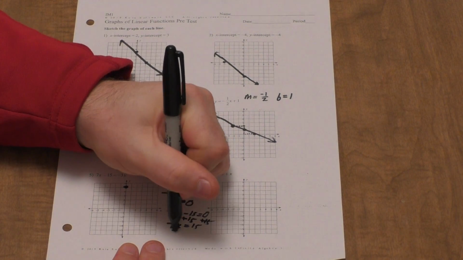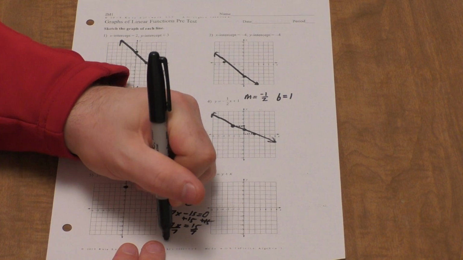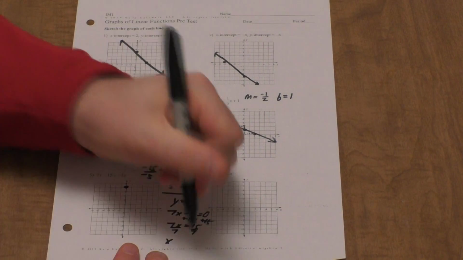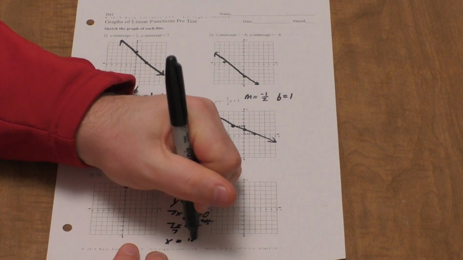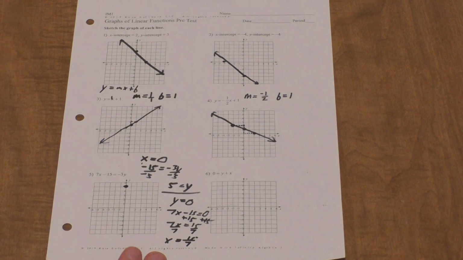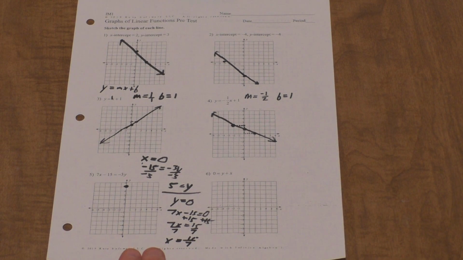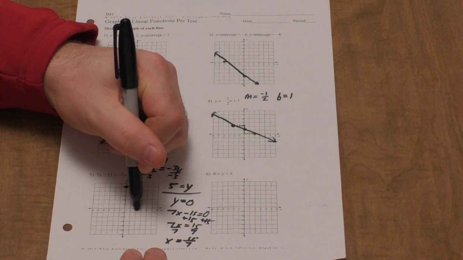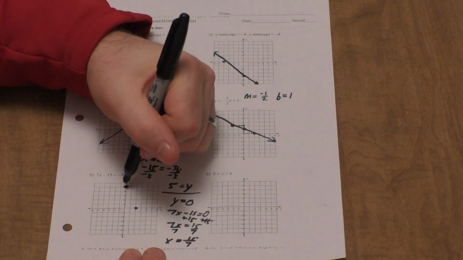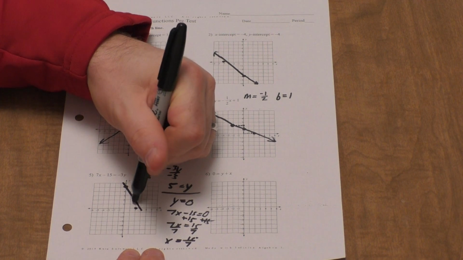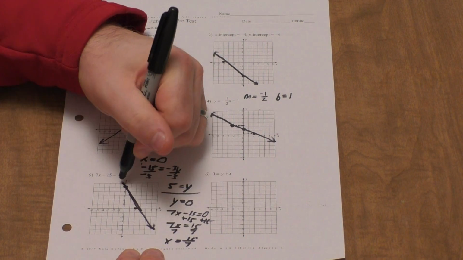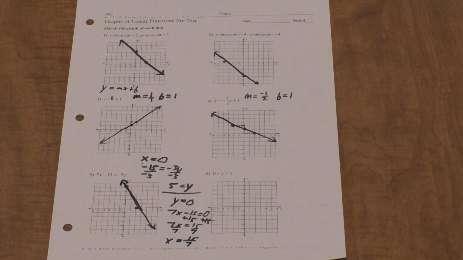And divide by 7, and then I get x equals 15 sevenths, or about 2. So on the x-axis, I'm going to be around 2 right there. Okay. So I'm going to connect these. Oops, not a great line. I'm going to connect those points. You guys can use a ruler to do a little better. Okay.